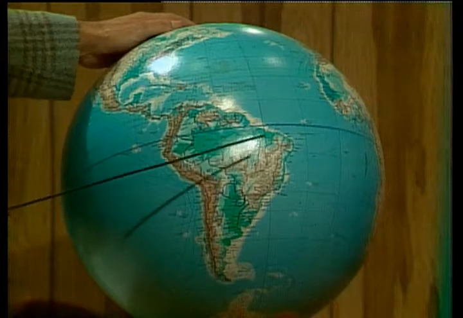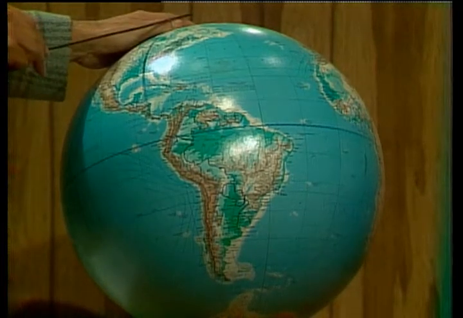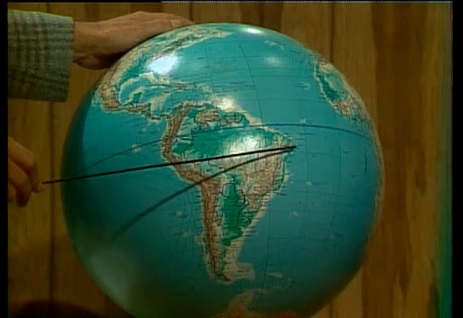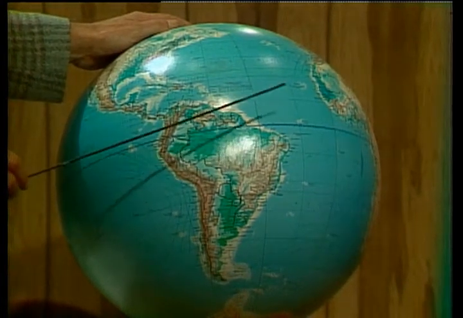And an observer, if the Earth was still, sitting here, would see the satellite pass the pole and then pass the western side of South America. But of course, we are essentially in space, and the observer on the Earth is moving.